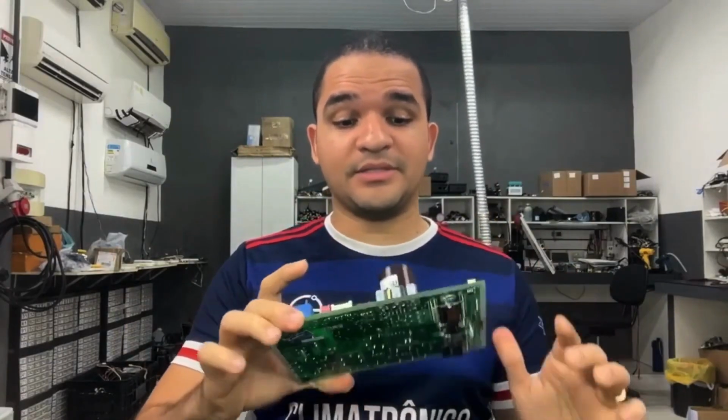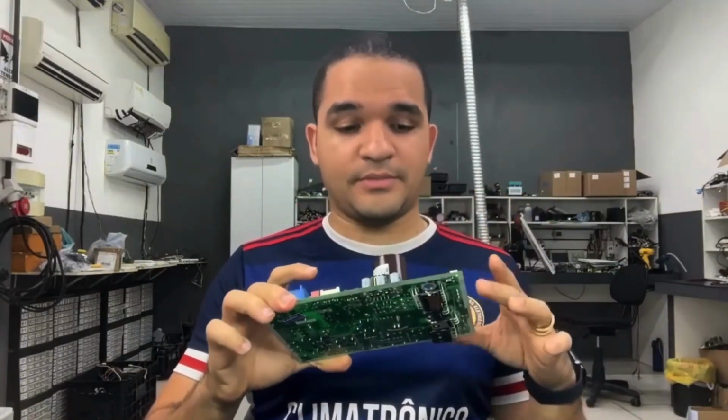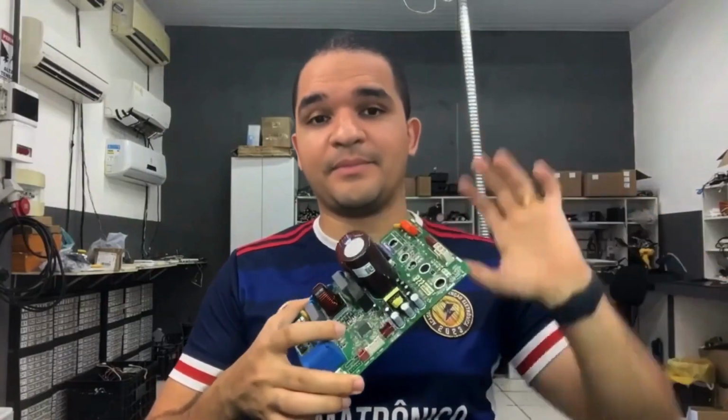I'll look for the power capacitor. That one. And I'll measure it. Look, there's no way to turn the board. But you can measure here on these IPM pins. I'll tell you where, okay? I'll go measure the DC voltage.